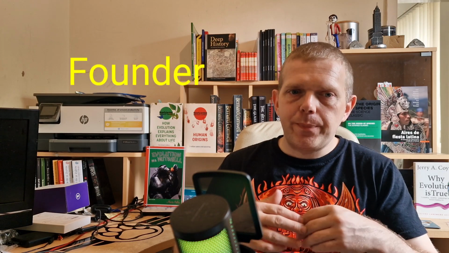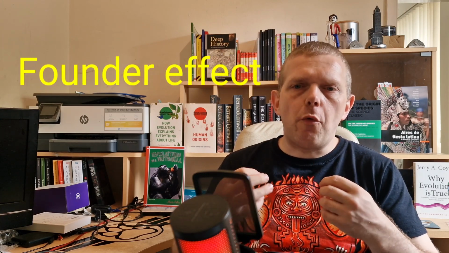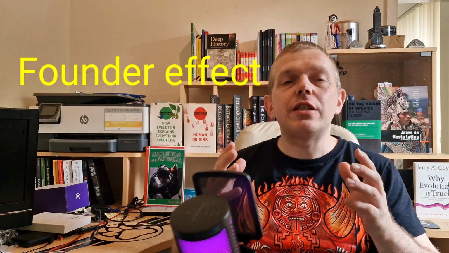Genetic diversity plummets and the new gene pool is defined by the lucky few. And the second is the founder effect. This happens when a small group breaks off from a larger population to start a new one, like colonizing an island. This new founding group is unlikely to have the same allele frequencies as the original population.